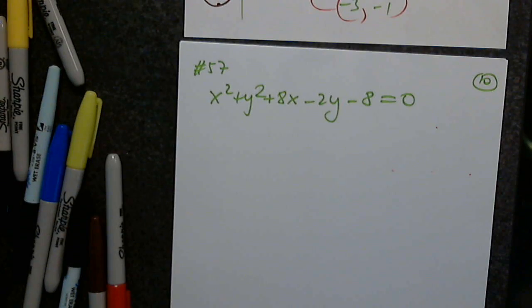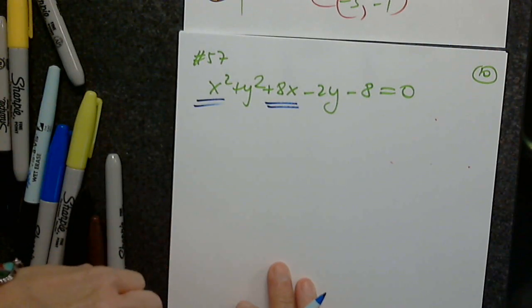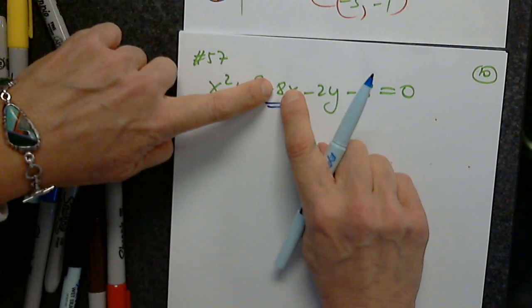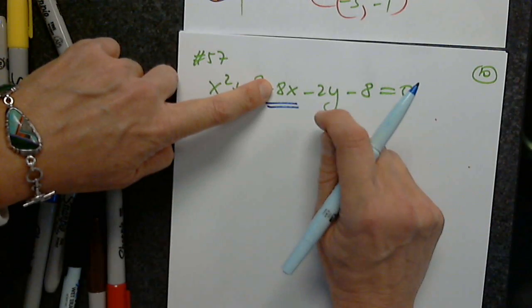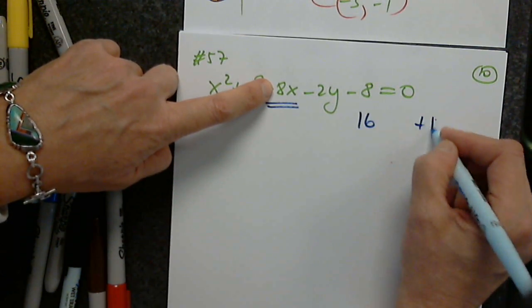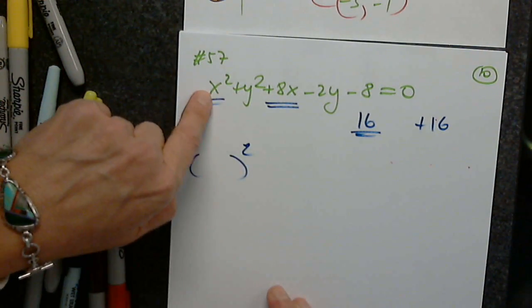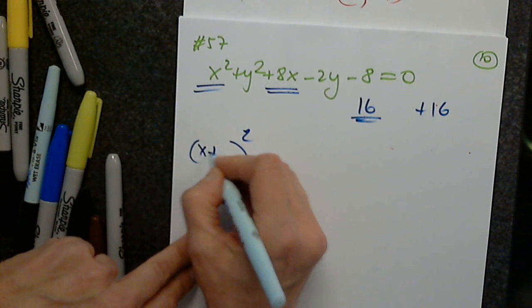If we cannot, then it's no. So let's work on x squared. What will we add to both sides? 16. So it's 8 divided by 2, which is 4, and we square it. So it's 16. So we have x squared, 8x, and 16 in here. X plus 4. Of course.